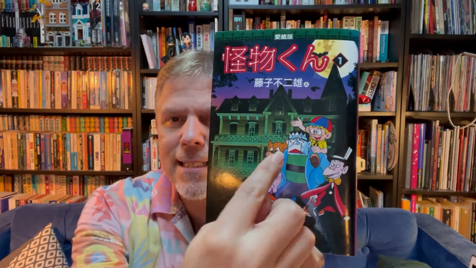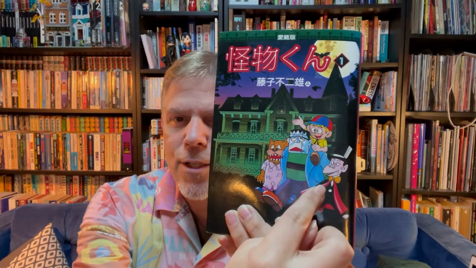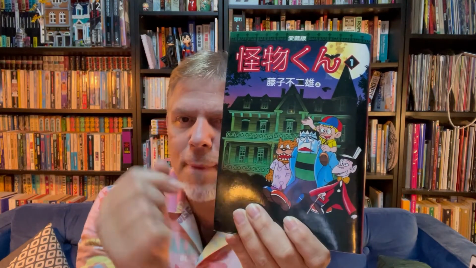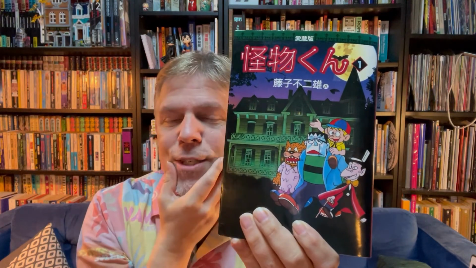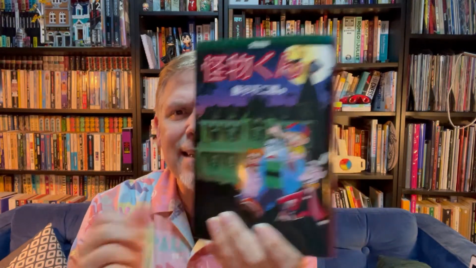This is Kaibutsu-kun, Monster-kun. And you guys know that I'm into the monsters, especially I love the classics. And he says these three classic monsters are his favorite: Frankenstein's monster, Dracula, and the Wolfman. Also in this, Invisible Man, and let's see, we've got them both right here.